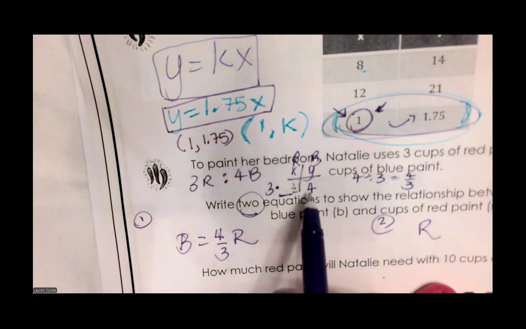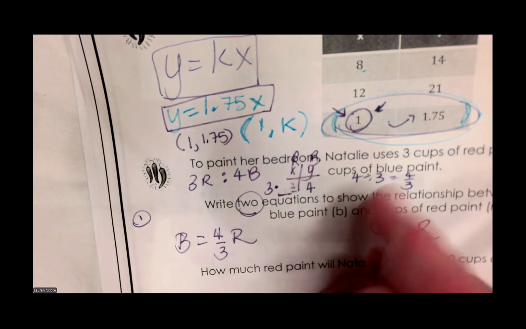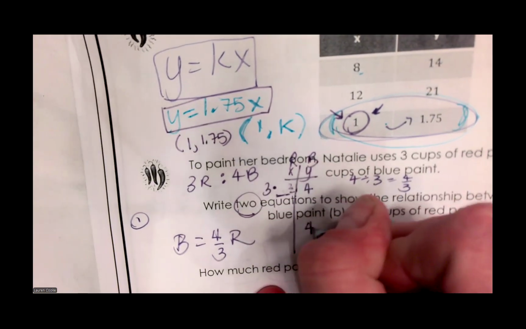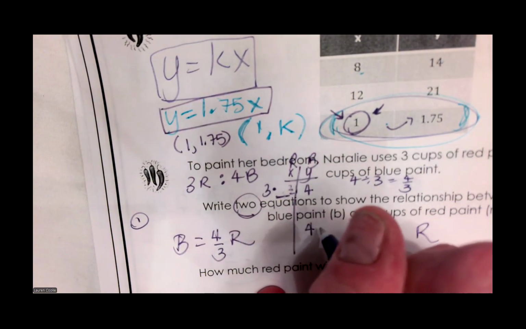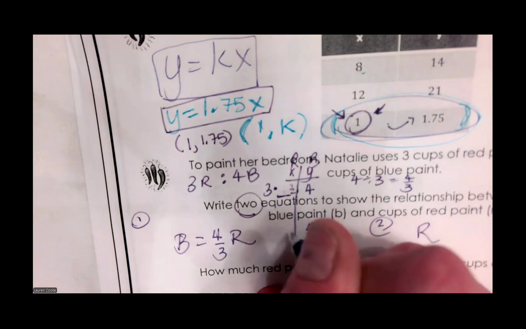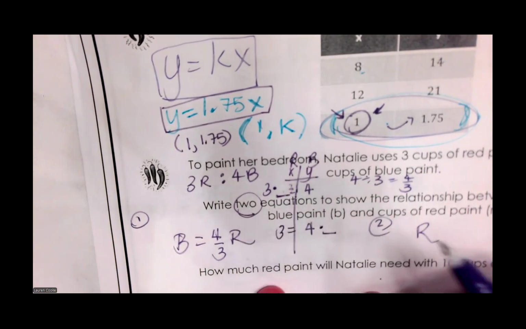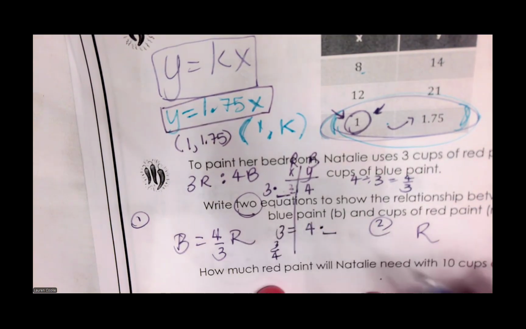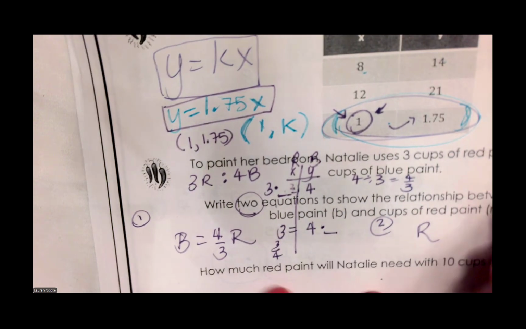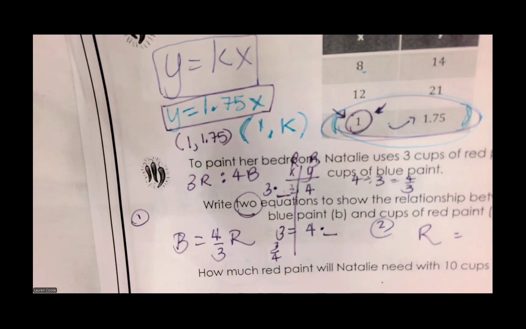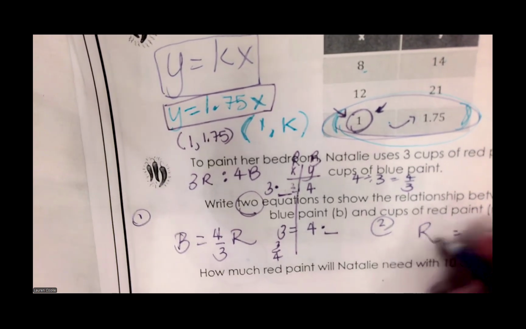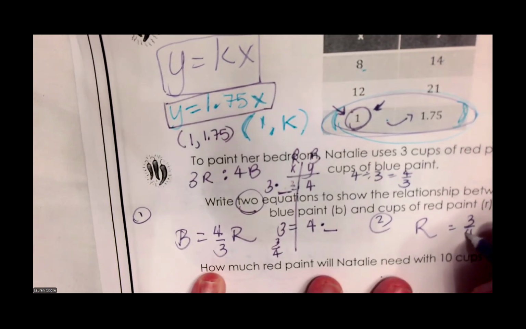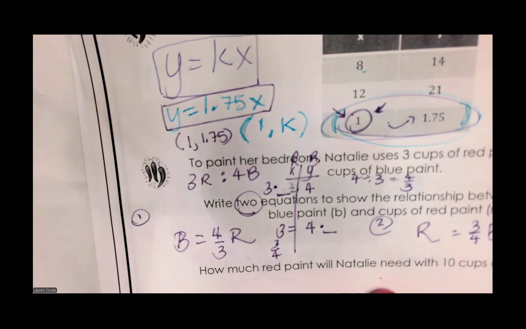So if I'm trying to go backwards here, where I have the blue paint 4, and I need to know 4 times what is going to equal 3, well, then I am dividing the 3 by the 4 because I need to take a fraction of 4 to equal something smaller. So the red paint is going to be the inverse of 4/3, which is 3/4 of the blue paint.